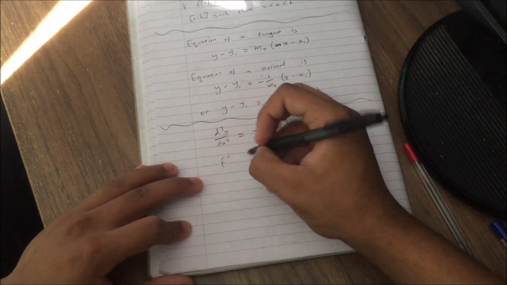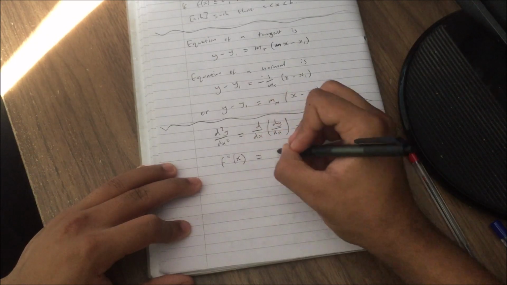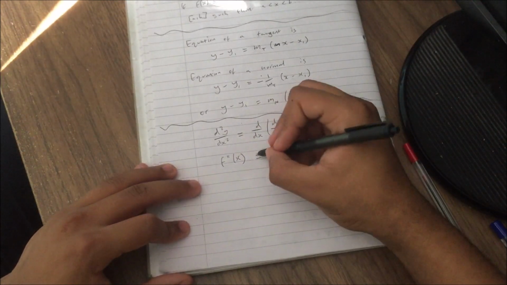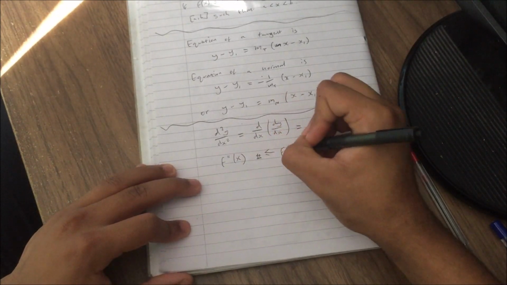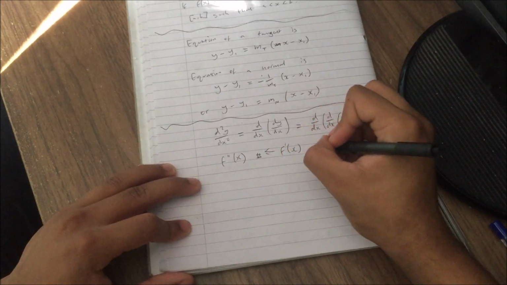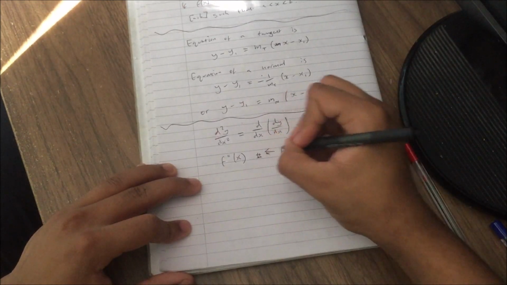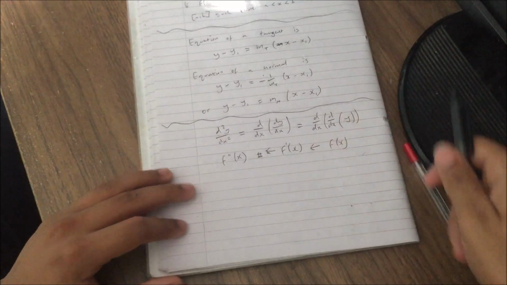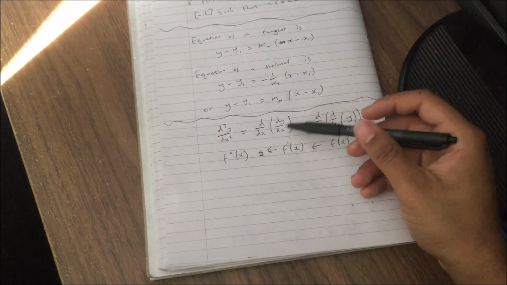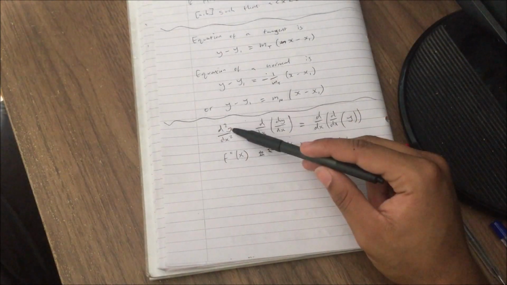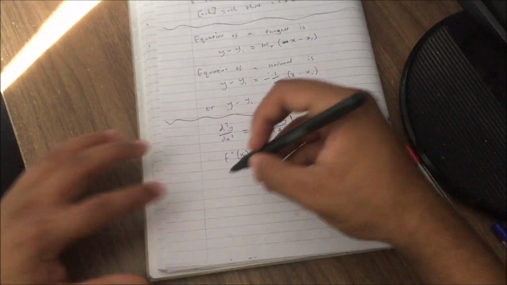Or f double dash of x is equal to the derivative of f dash of x. So y turns into dy by dx, which when you differentiate that gives d2y by dx squared.